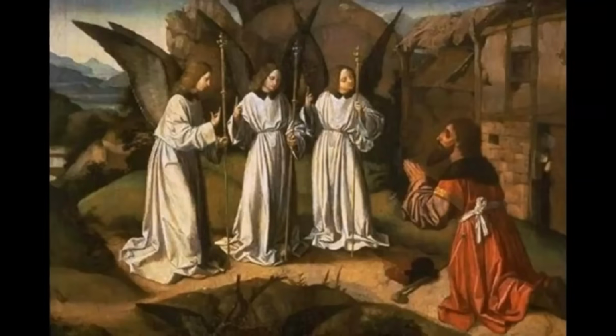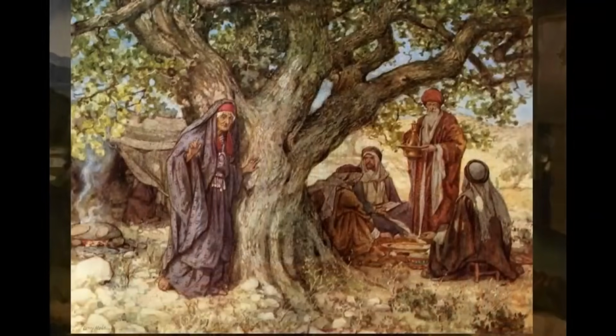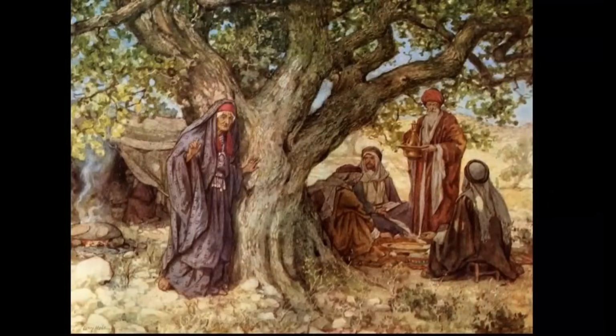So Abraham hurried into the tent for Sarah. "Quick," he said, "get 3 seahs of the finest flour and knead it and bake some bread." Then he ran to the herd and selected a choice, tender calf and gave it to a servant who hurried to prepare it. He then brought some curds and milk and the calf that had been prepared and set these before them. While they ate, he stood near them under a tree. "Where is your wife Sarah?" they asked him. "There, in the tent," he said.